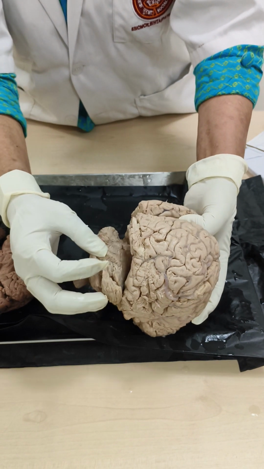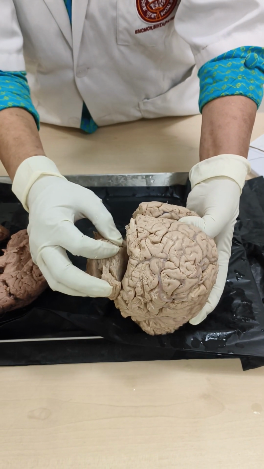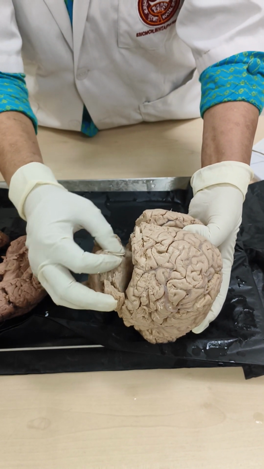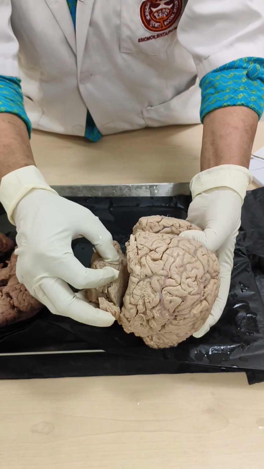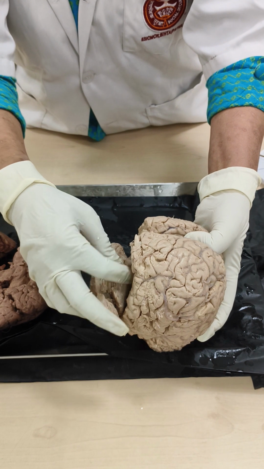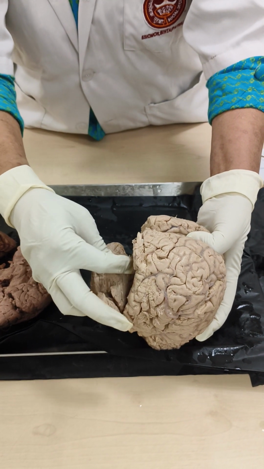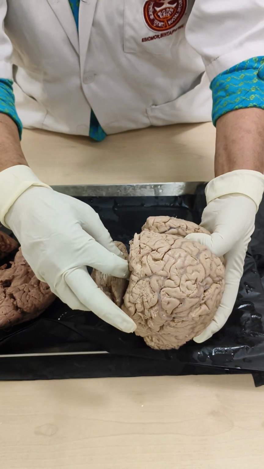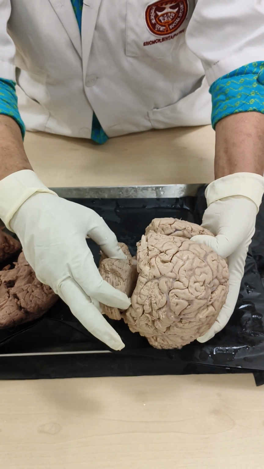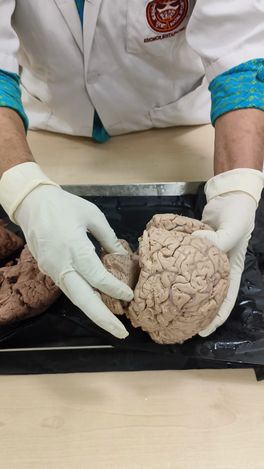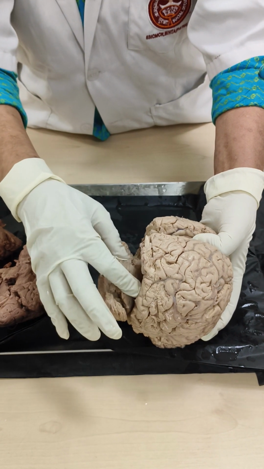In the vermis of the anterior lobe, there is LCC: lingula, then central lobule, and then culmen. And in the cerebellar cortex, there is LCC and AA, that is ala and anterior quadrangular lobule. This is about the anterior lobe.